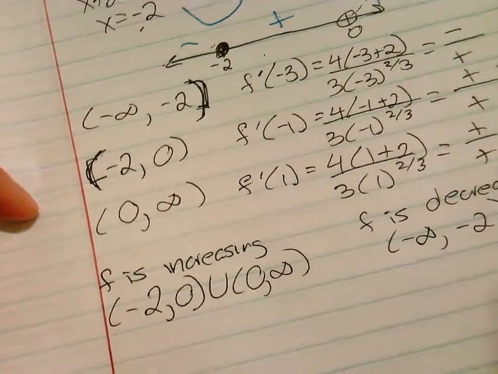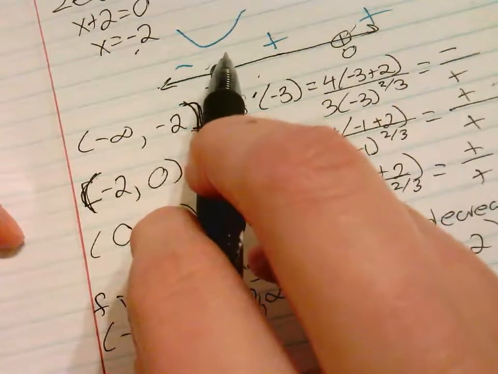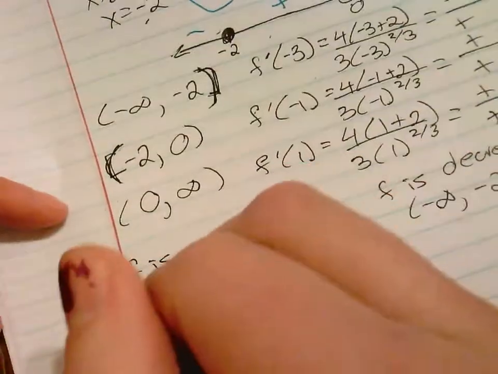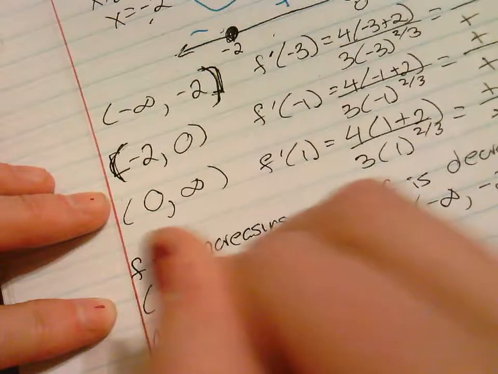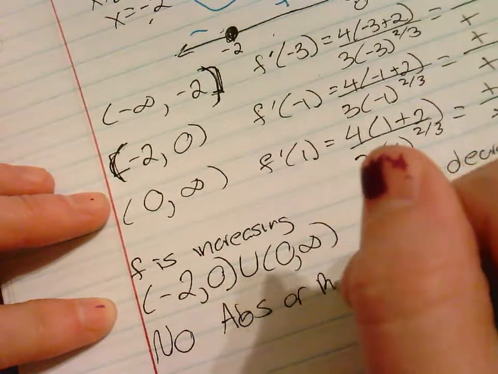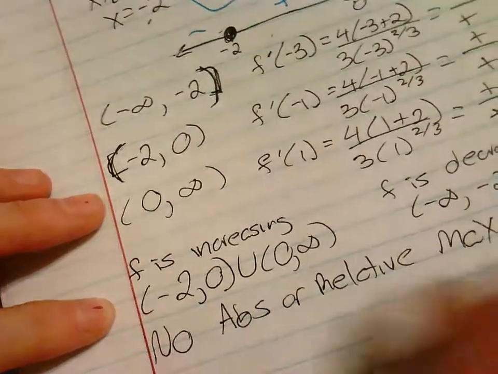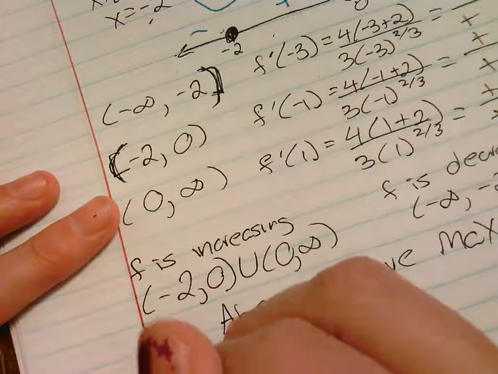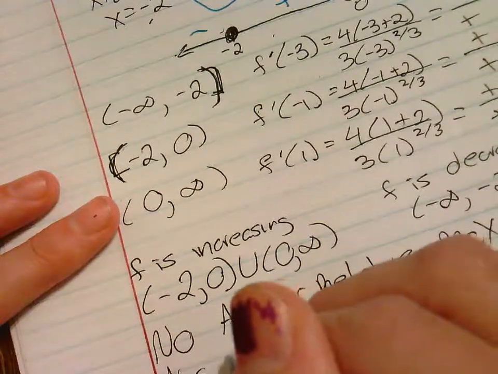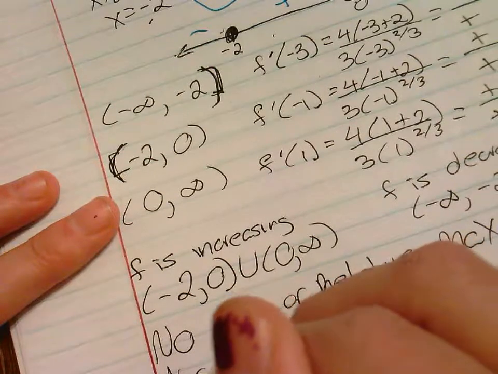Okay, and we have an absolute and relative minimum here. So there's going to be no absolute or relative max, but there's going to be an absolute and relative min.